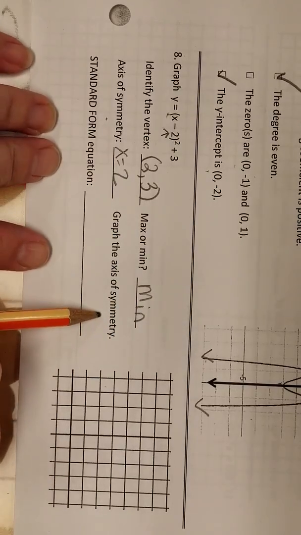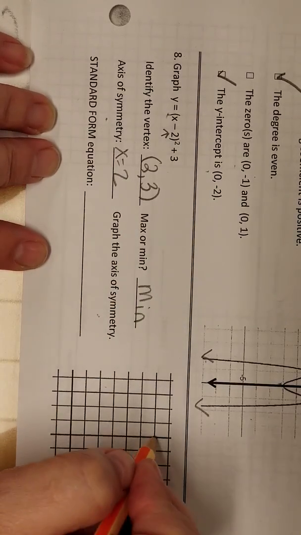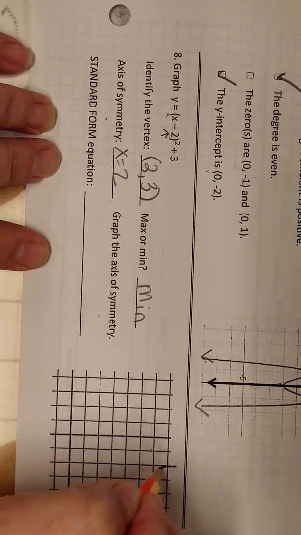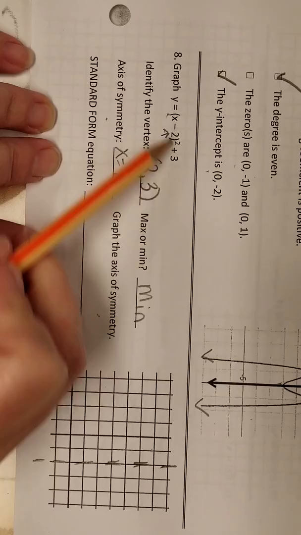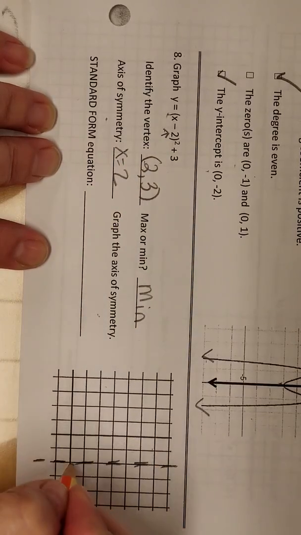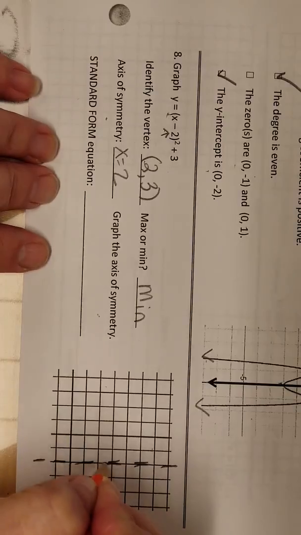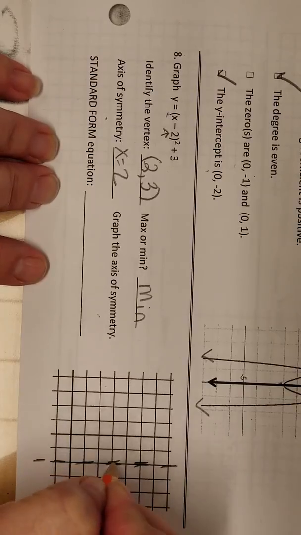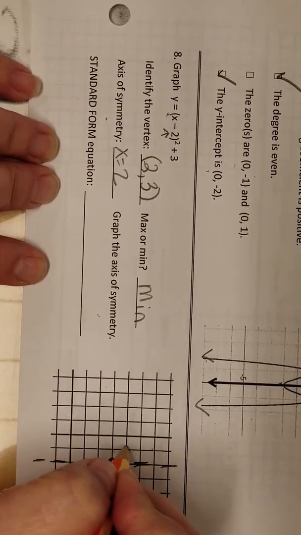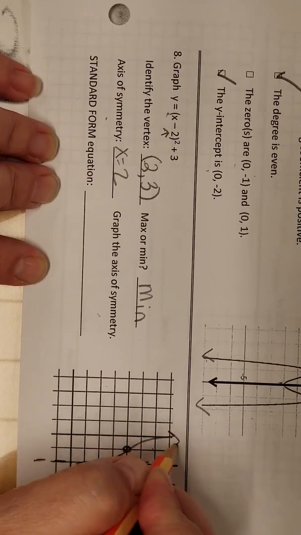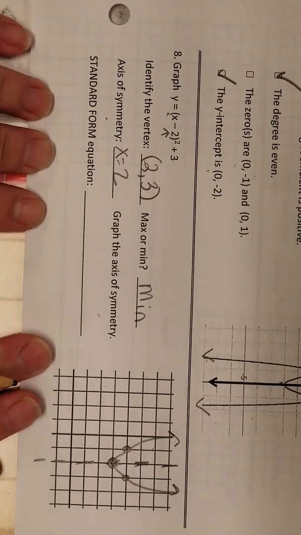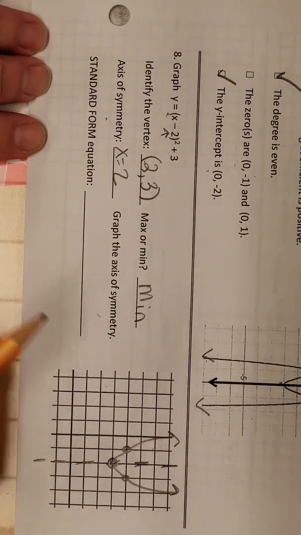We're supposed to graph the axis of symmetry. So 1, 2. Here's your axis of symmetry. Here's your 2. 1, 2, 3. Here's this one. And it's going to go something like that. There you go.